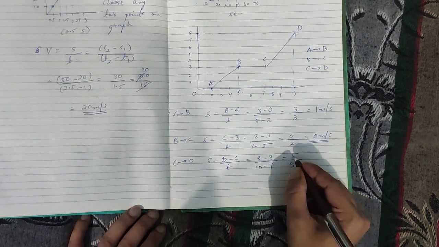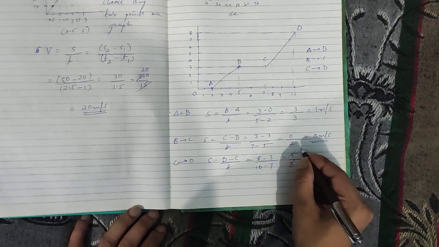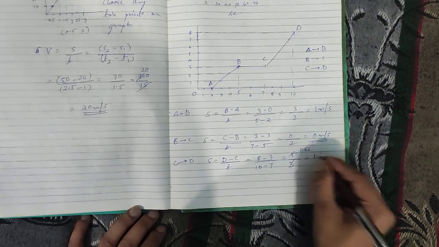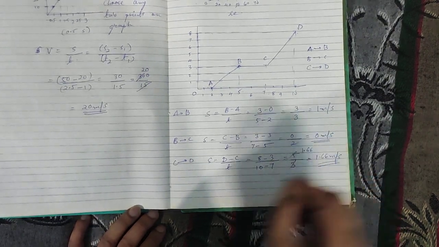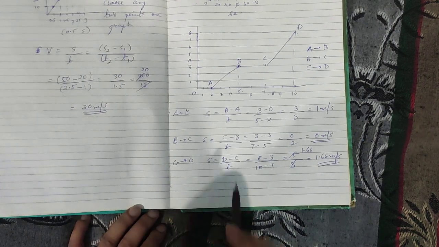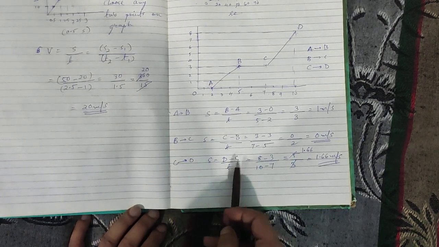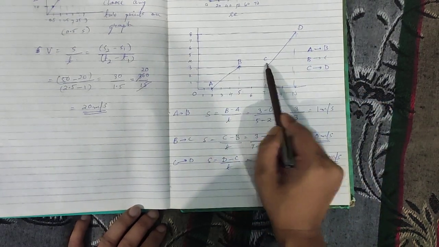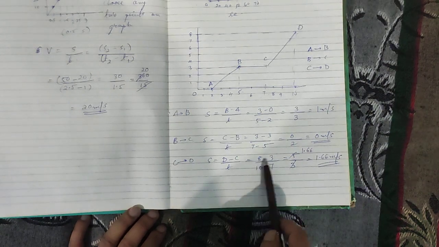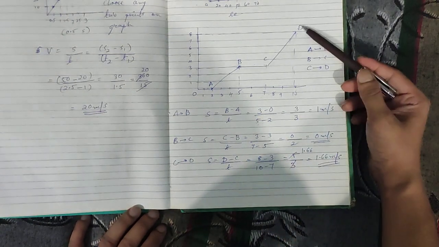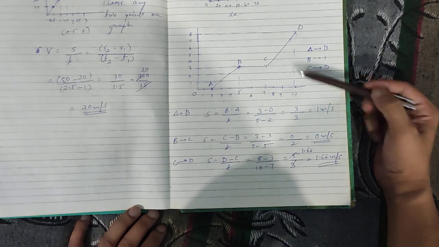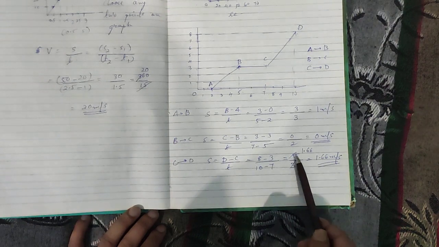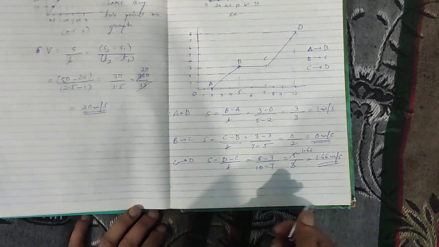So what you get is finally 5 upon 3, or you can write 3 ones is 3, 2 is remaining, so 3 sixes is 18. So what you get is 1.66 meters per second. It's that simple. Moving from C to D, we have S is equal to D minus C upon T. At D it is 8 meters, so we are writing 8, and at C it is 3 meters, so we are writing 3. So 8 minus 3 is 5, and the time taken for D is 10 seconds and for C it is 7 seconds. So we write 10 minus 7, so it is 3. So 1.66 meters per second.